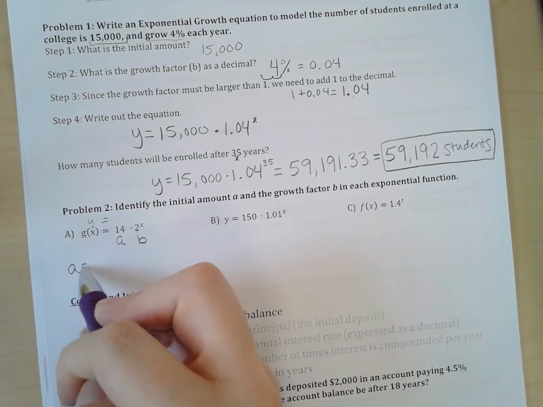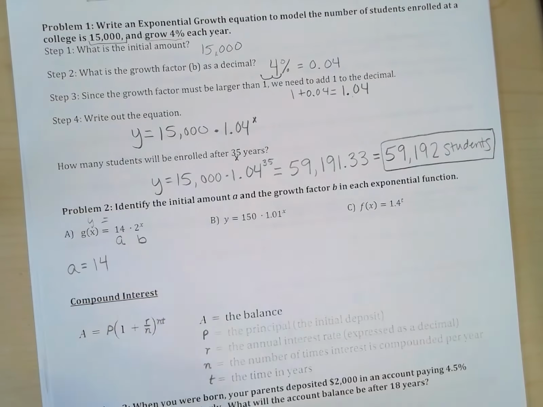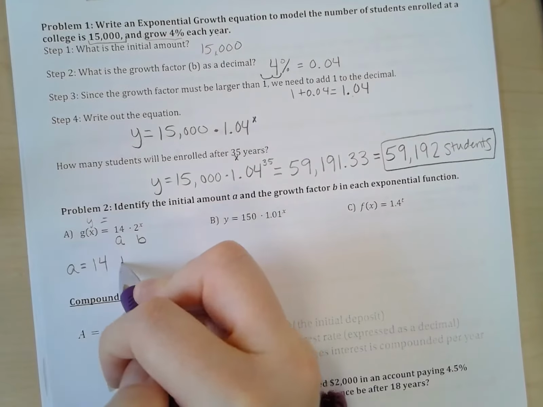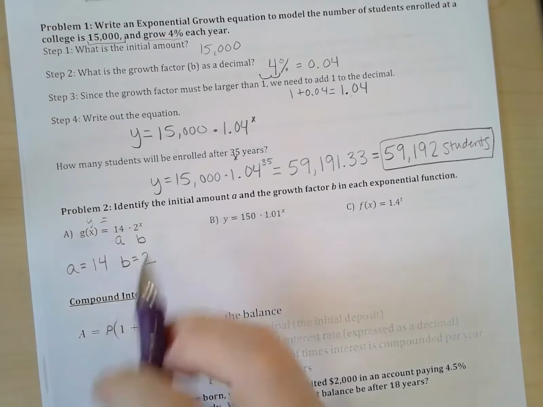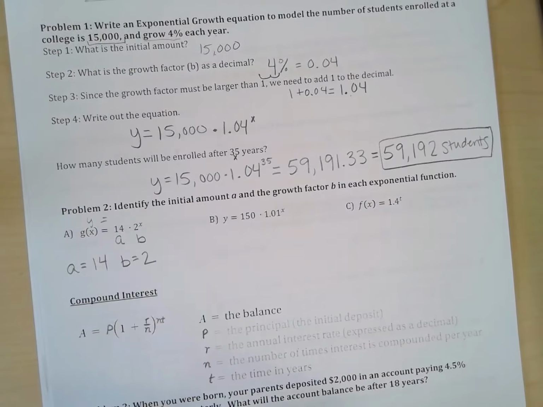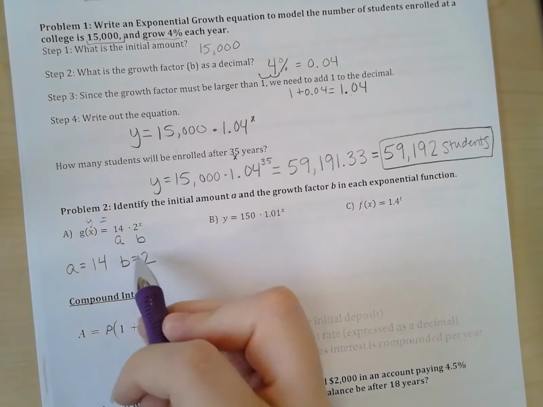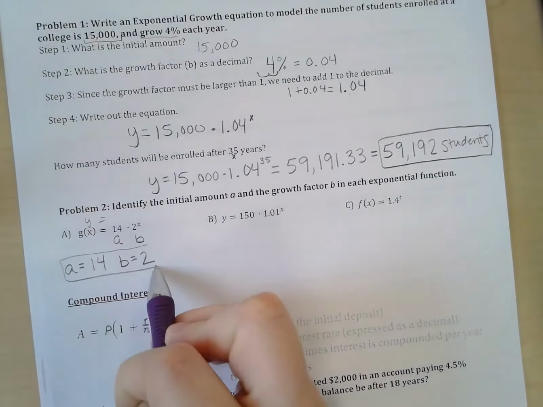So A, the initial amount, is 14, so it starts at 14. And B is the growth factor, which is 2. Okay, it has the exponent on it, so that's how I know it's the growth factor. And then I'm done with this problem. I have the initial amount and the growth factor.